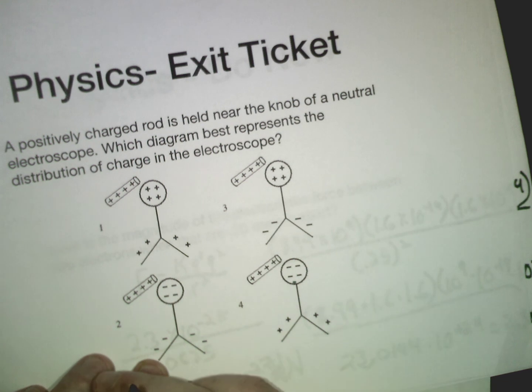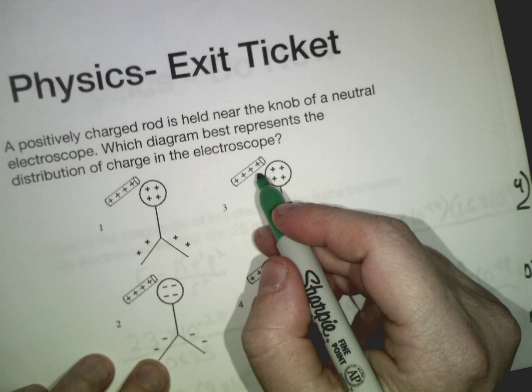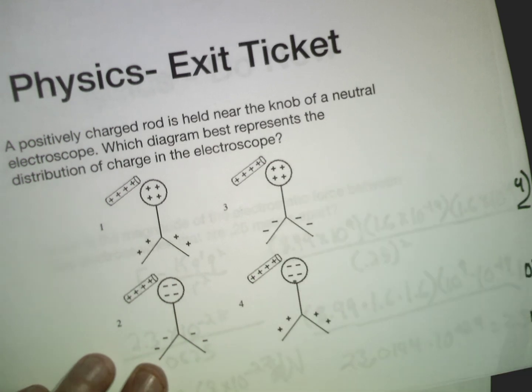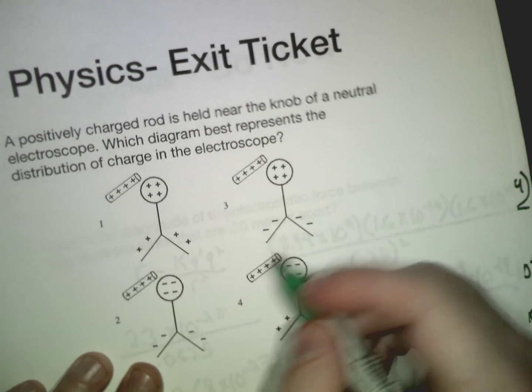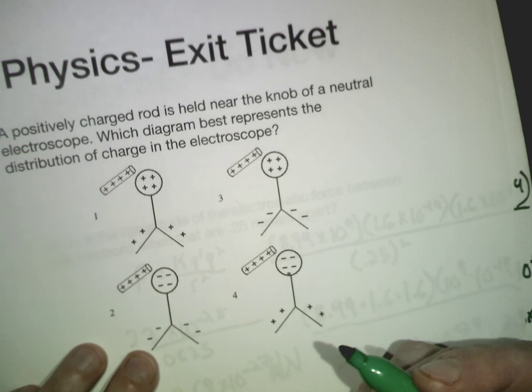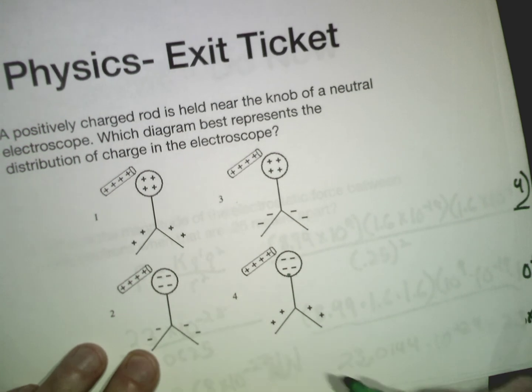Here's the better version of that question. Here, you go like this, boom. You bring something positive. Electrons are attracted. Electrons want to get here. They want to get to the top. They want to make friends with that positive rod. So any spot you have where you bring a positive charge, electrons rush there.